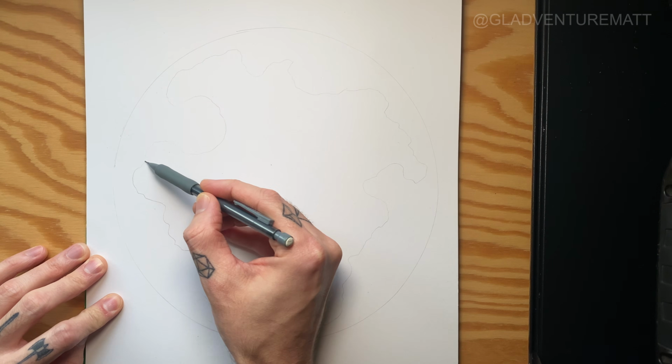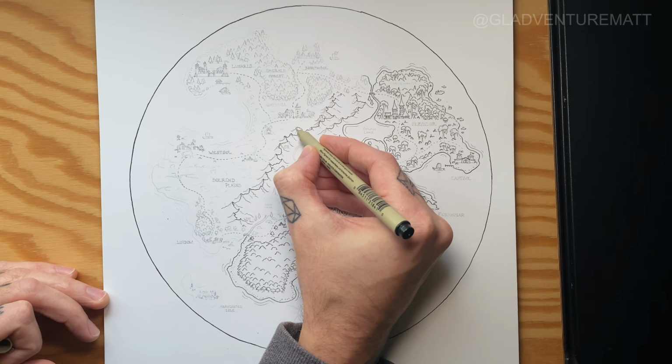This tutorial is going to be jam-packed. We're going to sketch out the continent. We're going to draw coastlines, mountains, forests, towns. And once we get it all sketched out, we're going to ink it in. All right, we got a full fantasy map we got to get started on.